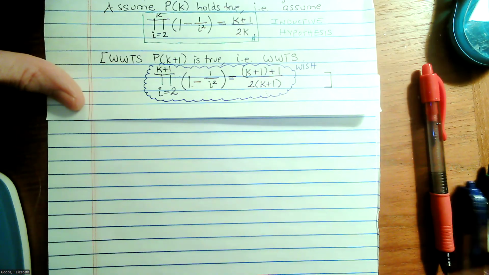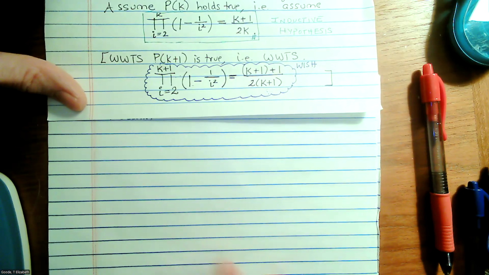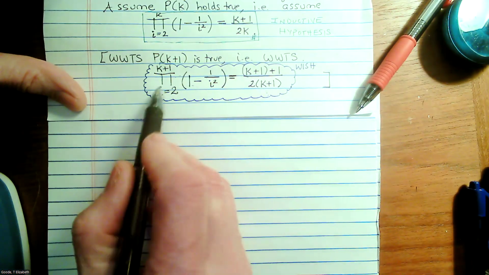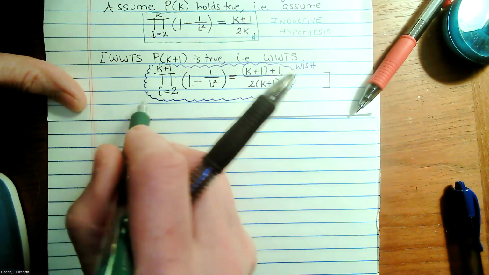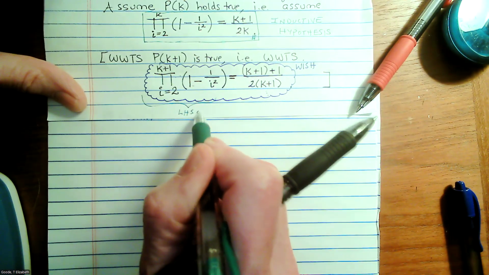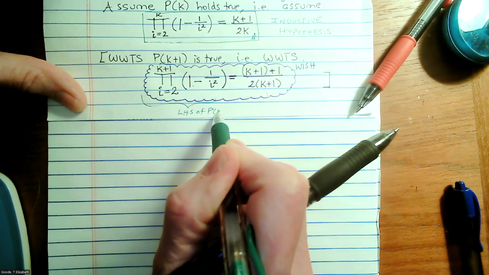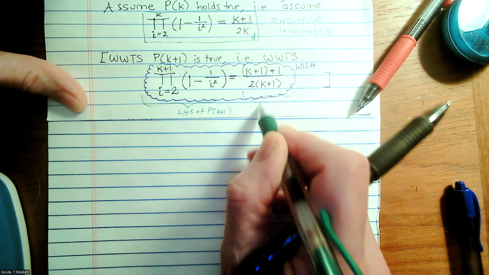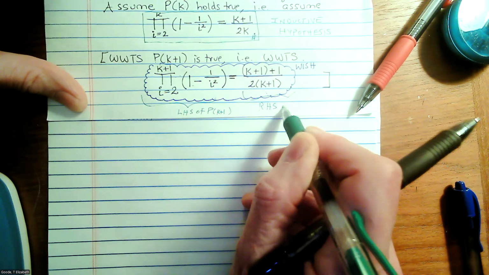All right. So let's tell our reader exactly what we're doing. We're starting with the left-hand side of P of K plus 1, and we're going to turn it into the right-hand side of P of K plus 1.